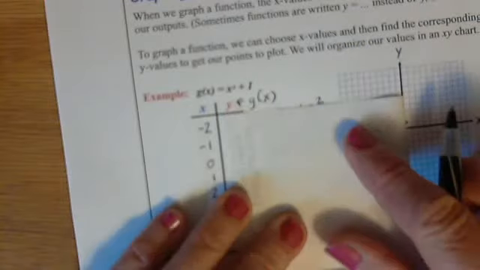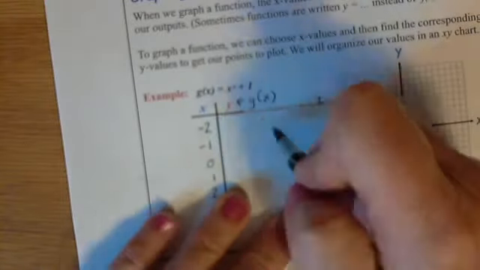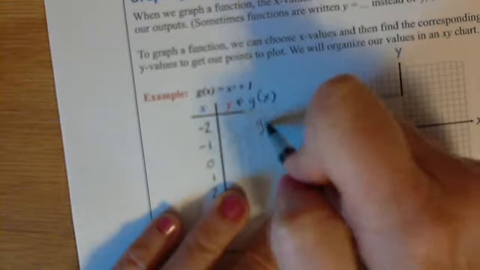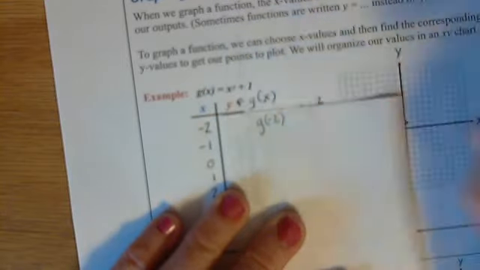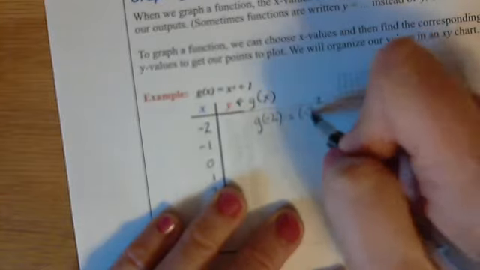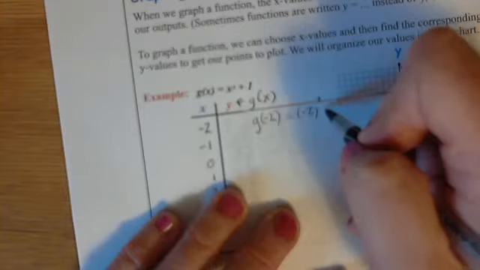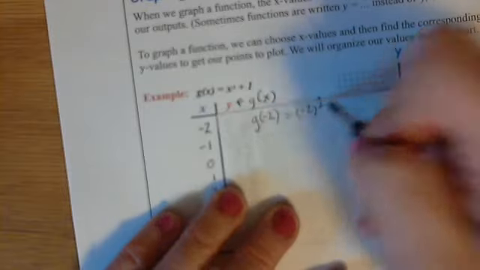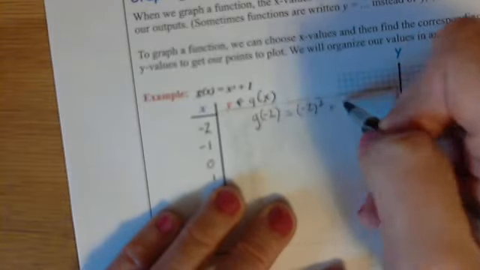And here's how we do that. Let's leave some room to the right so that we can put our answers in the t-table. So we're going to find g of -2. And that just means that we're putting a -2 wherever x was. So put the -2 in the pocket, and square it. And then add 1.